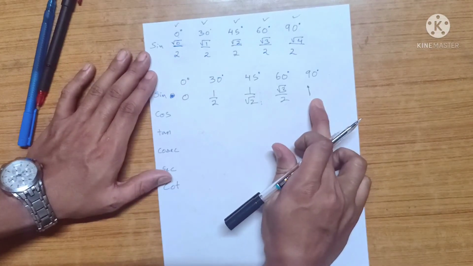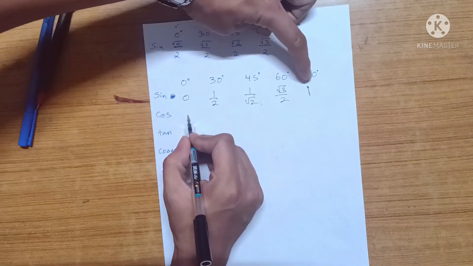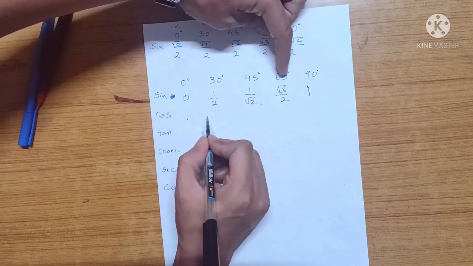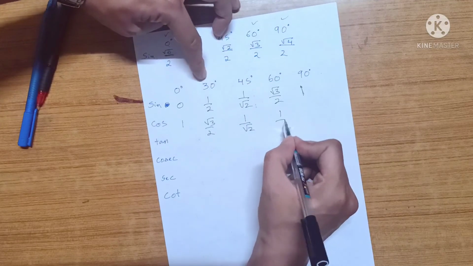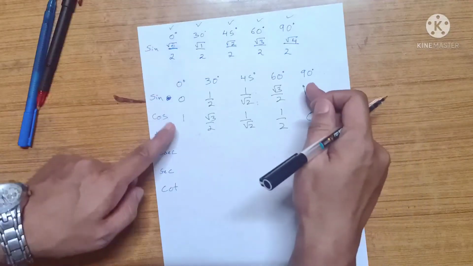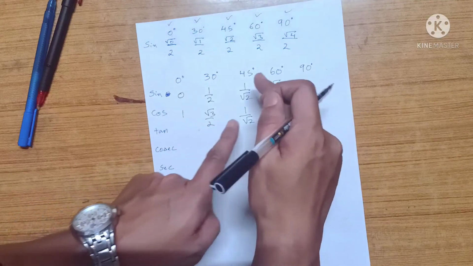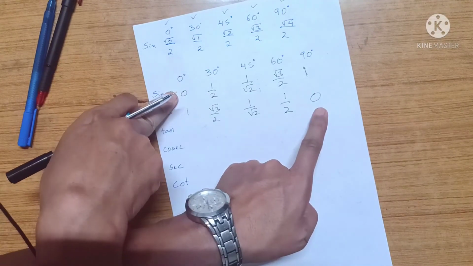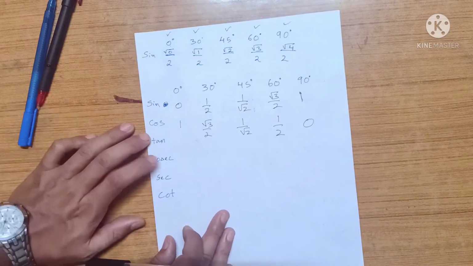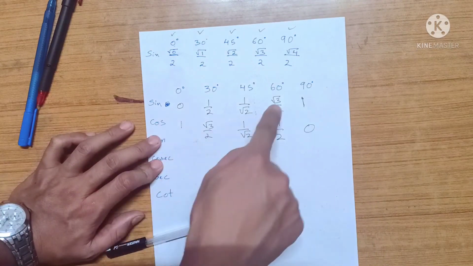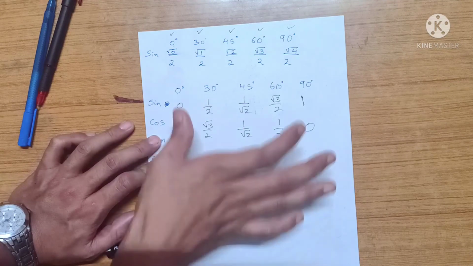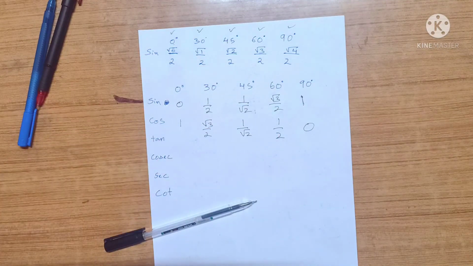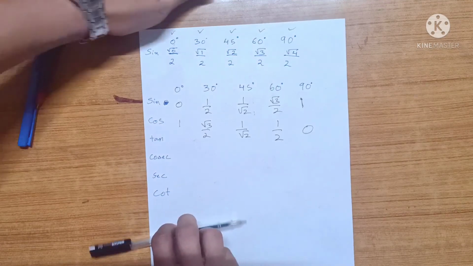As soon as you write the values of sine, you're going to start for cos. You're going to start writing from this one: 1, root 3 by 2, 1 by root 2, 1 by 2, and 0. So this comes here, this comes here, this comes here. It's quite easy. Which means cos 30 and sine 60 are the same, 45 is the same, sine 30 and cos 60 are the same, and 0 and 90 are the same. So that's how you remember to draw the table if you don't know it.